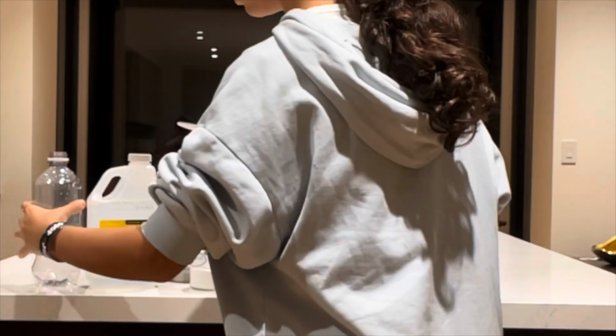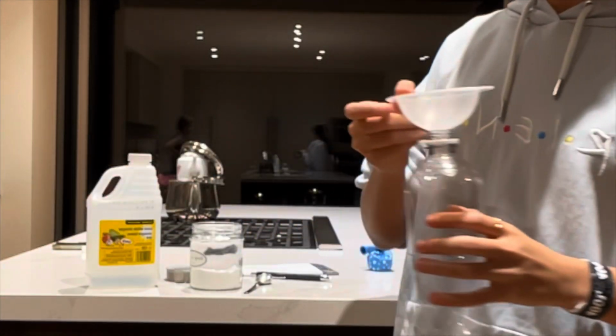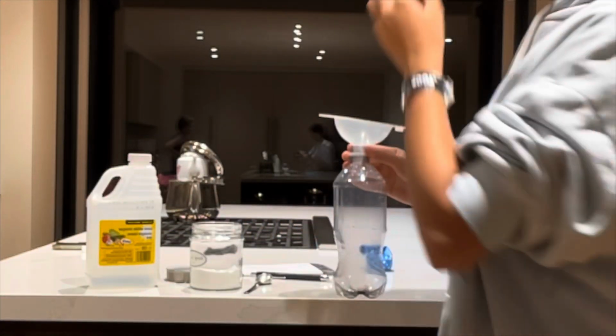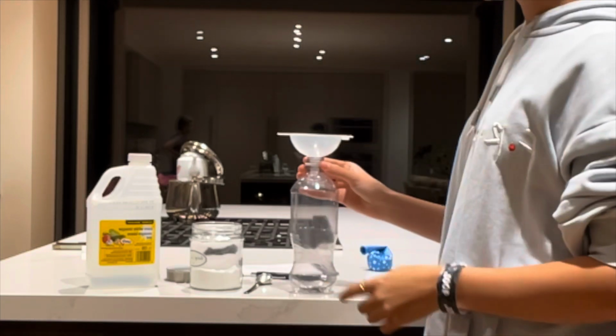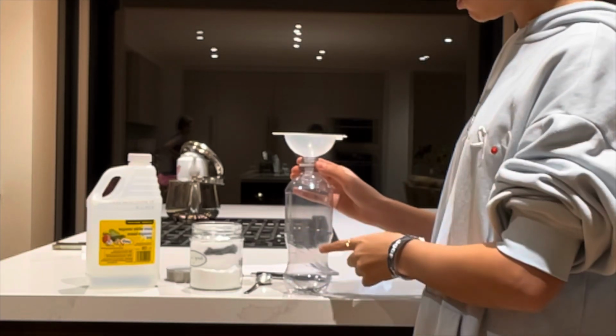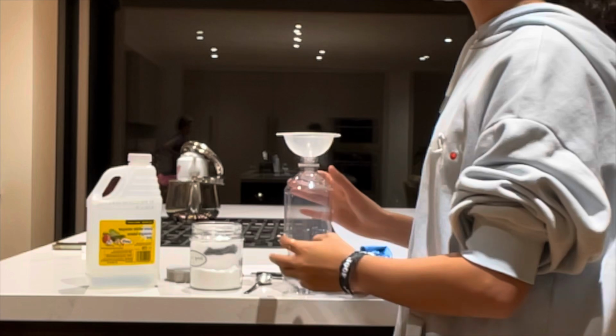Now you use the funnel again, and you put it onto your bottle like this. And you put vinegar into the bottle, and we're going to fill it up around 1/3.